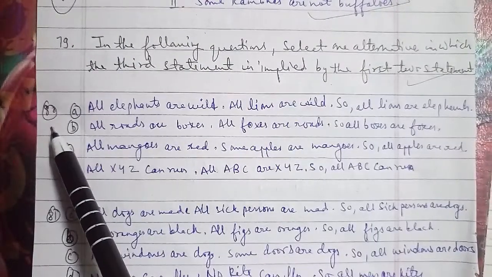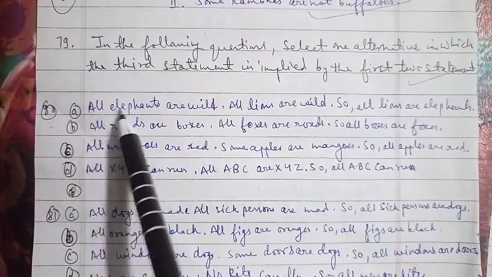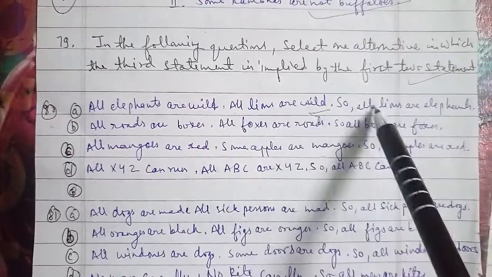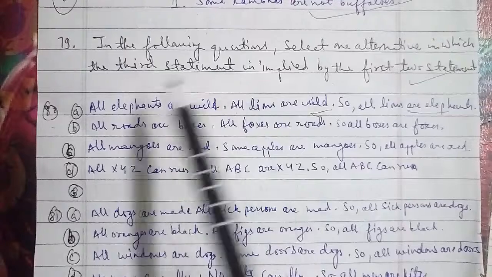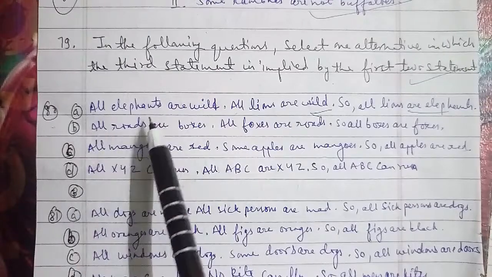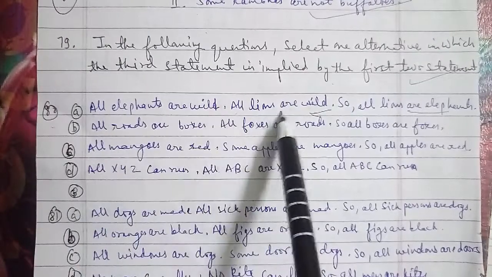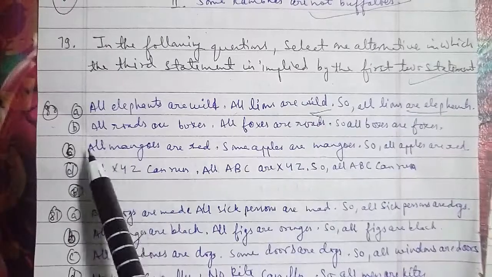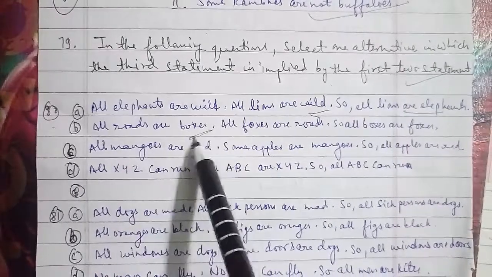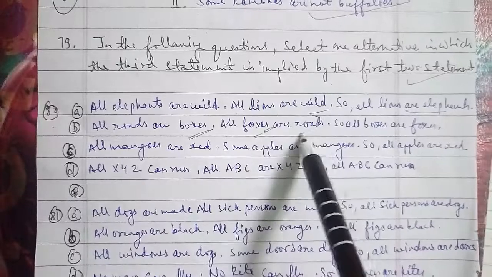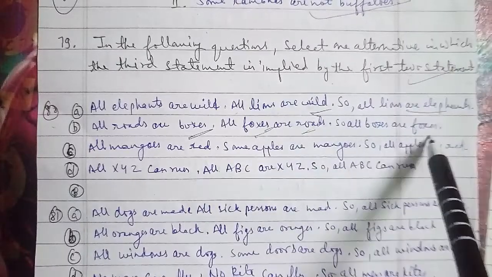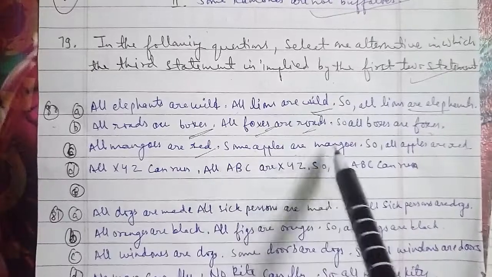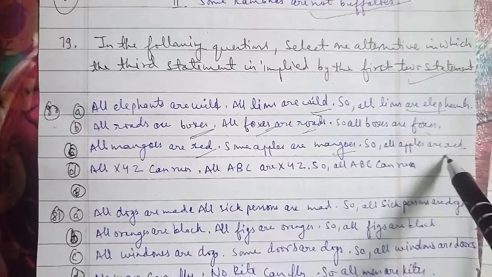B option is all roads are boxes and all foxes are roads, so all boxes are foxes. The C option is all mangoes are red, some apples are mangoes, so all apples are red. The D option is all XYZ can run and all ABC are XYZ, so all ABC can run. With respect to that, option D is the right answer: all XYZ can run and all ABC are XYZ, as already told, so ABC can also run.